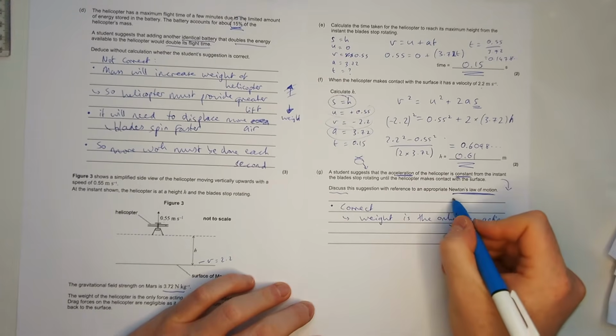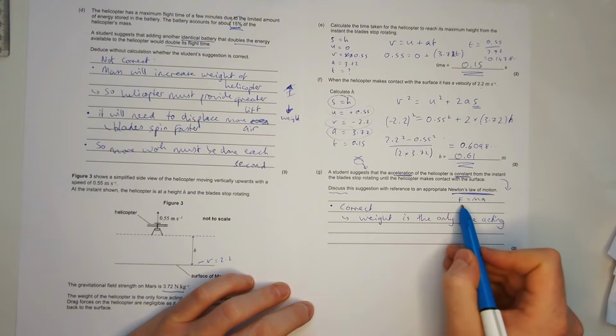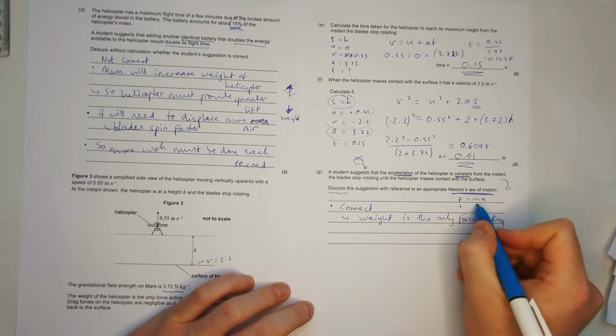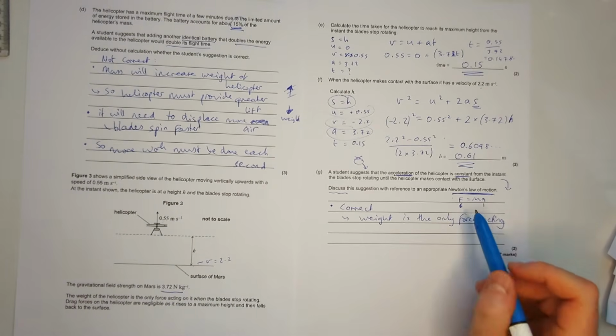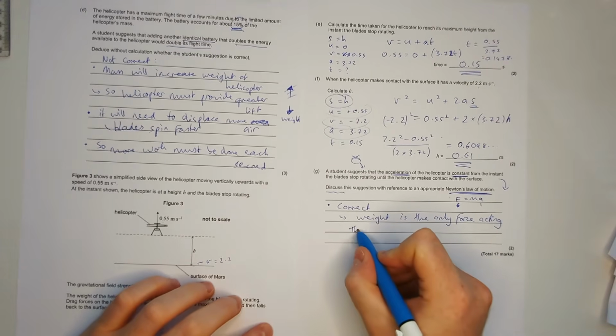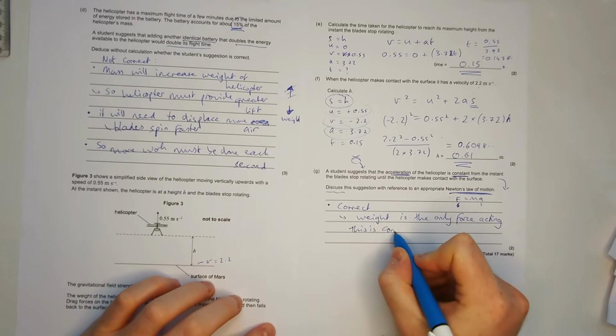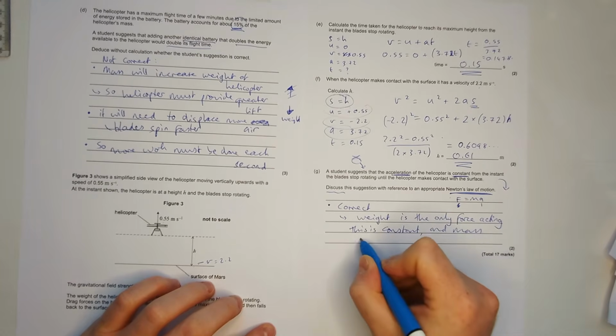Now Newton's second law, the law of motion we're going to look at, is F equals ma. If the only resultant force is the weight going downwards and the mass of the thing is constant, that means it's going to experience a constant acceleration. So the force, weight, is the only force acting, so we'd say this is constant, and the mass is constant.